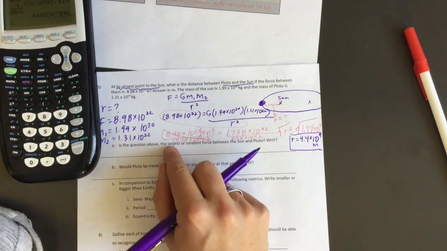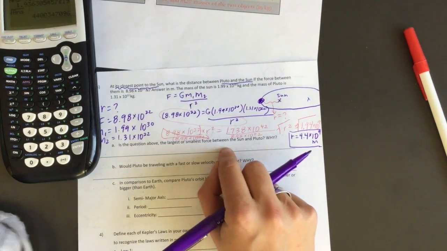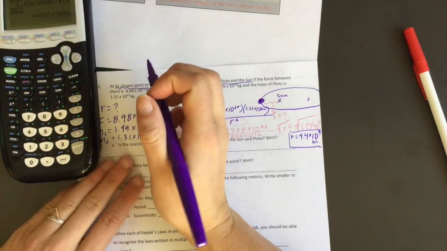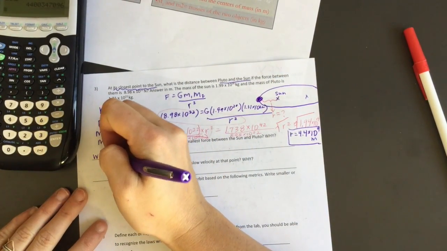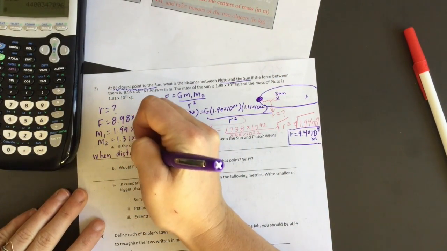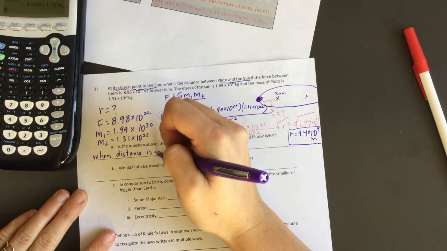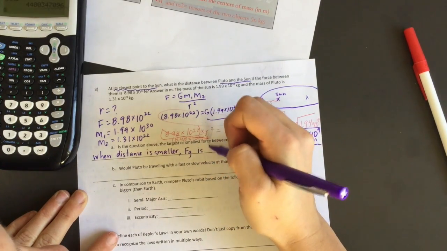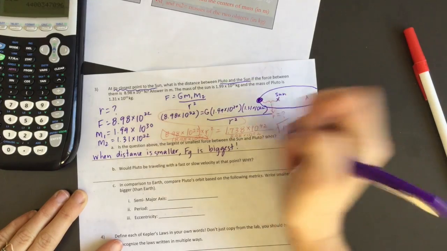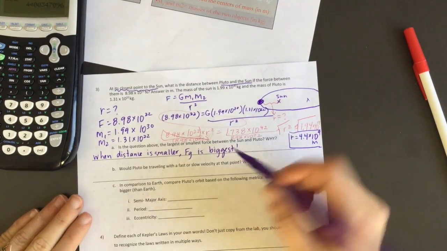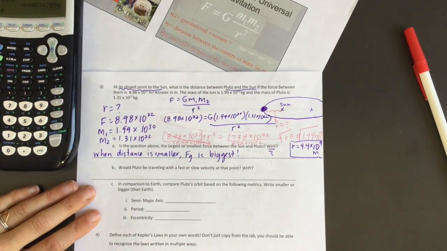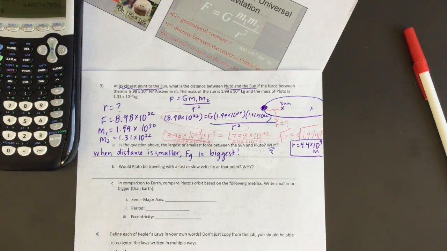Is the question above the largest or smallest force between the Sun and Pluto? Well, if Pluto is at its closest distance, when distance is smaller, force of gravity is biggest. So this is the largest force, and make sure that you understand why, because we have a small r, and so in our equation we're dividing by a smaller number. We're gonna get a bigger response.